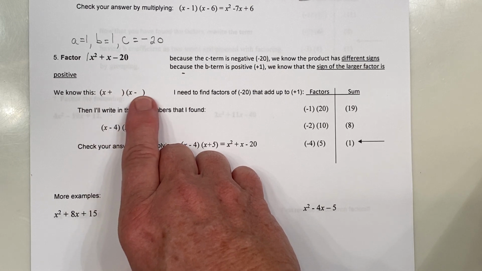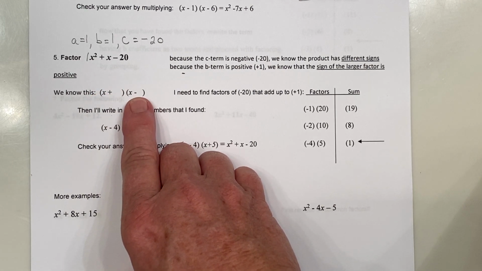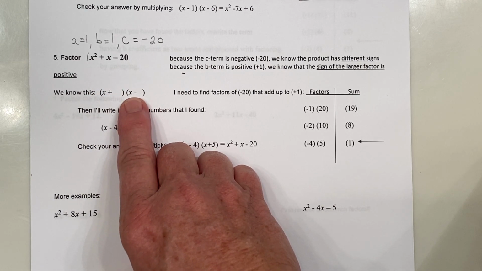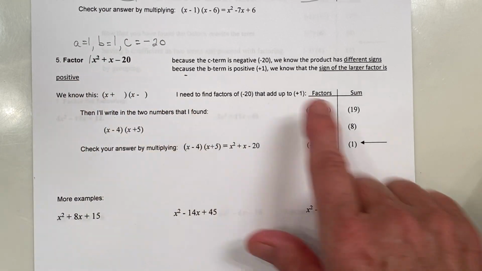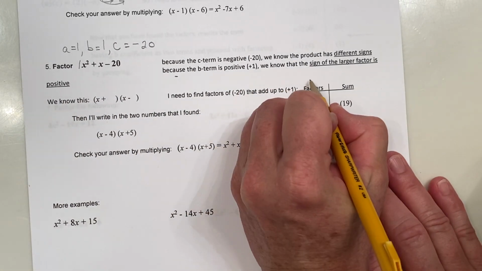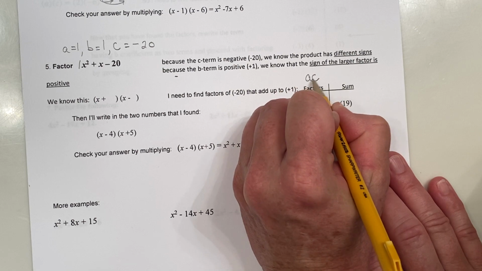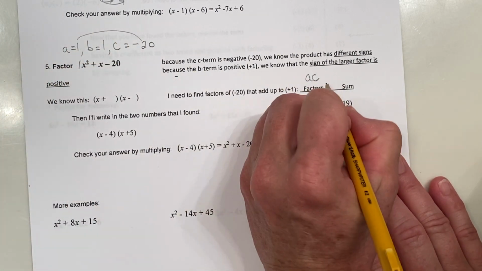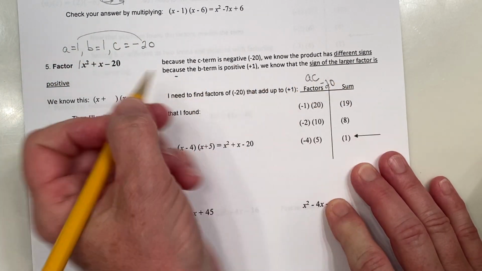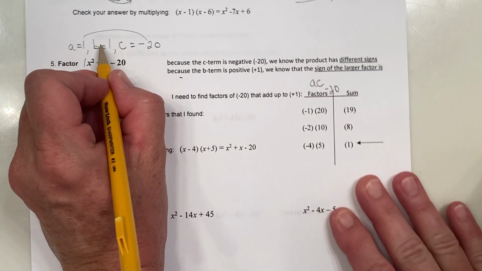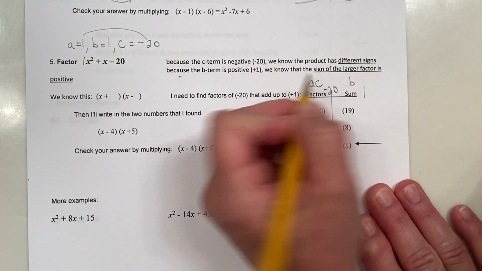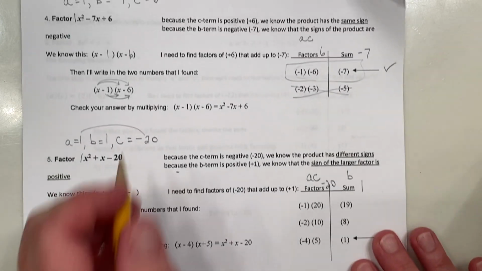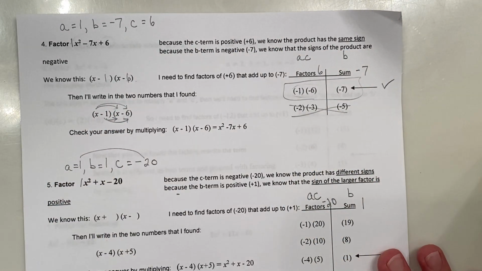I know I can go ahead and get started on my answer by building 2 parentheses and putting x and x up front because they will multiply and give me x squared. I'm going to build a factor sum chart. So I need factors of the product a times c, so that's going to be negative 20. And I need those factors to sum to 1, which is our b. I think I need to label that b up there too.